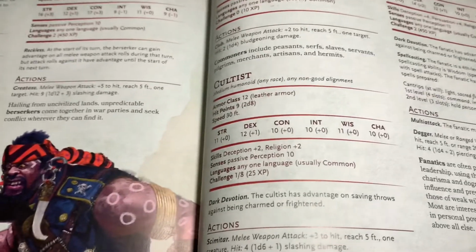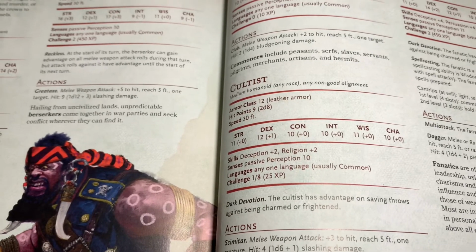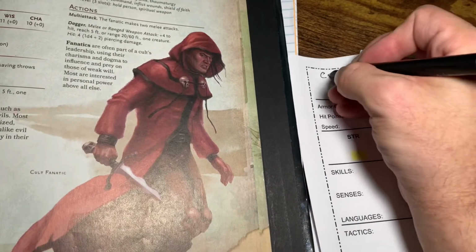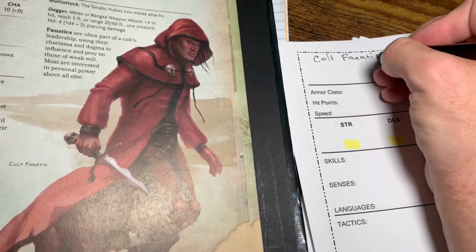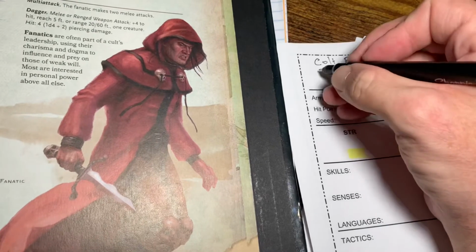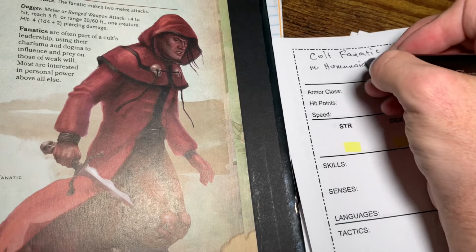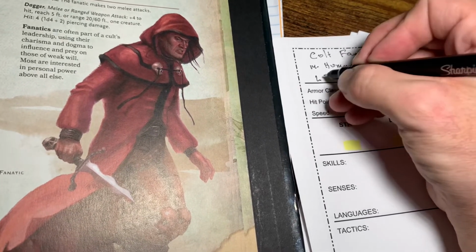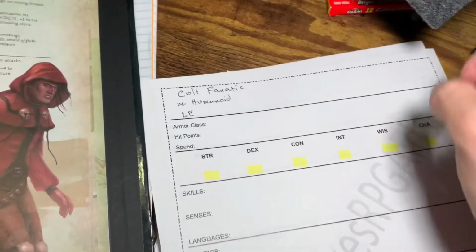So what I want to do is just get these from the monster manual into a usable format that I can have ready at the table to take notes on, track hit points, and initiative, items like that. So this is just a sheet I created. I'm going to put down the cult fanatic, and I'm going to go ahead and make sure I jot down that it's a medium humanoid, just for my own reference. Then I'm also going to assign an alignment, because that's going to be a reminder for me of how I want to play this villain.